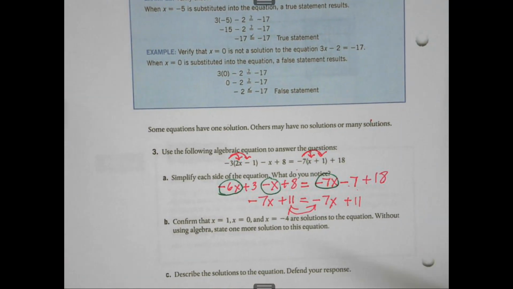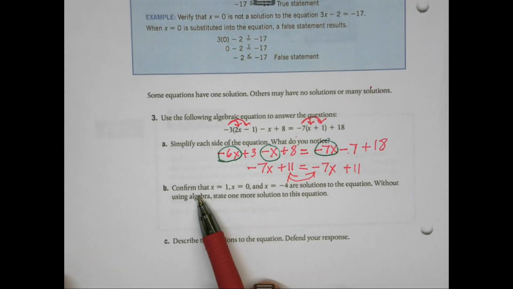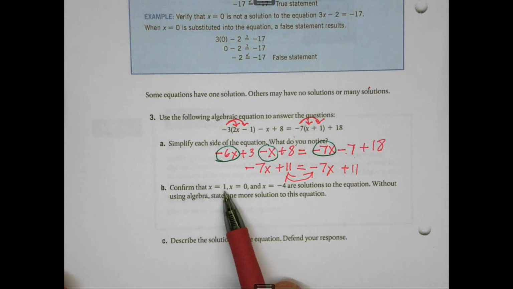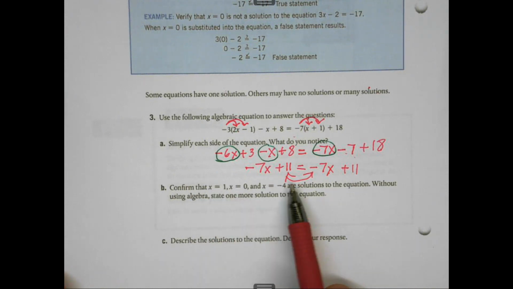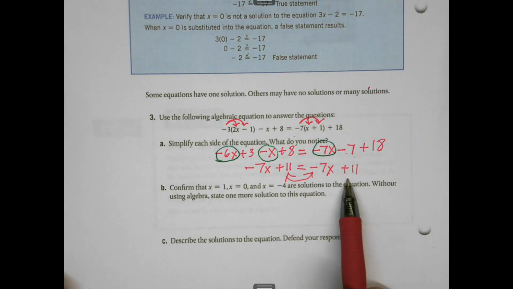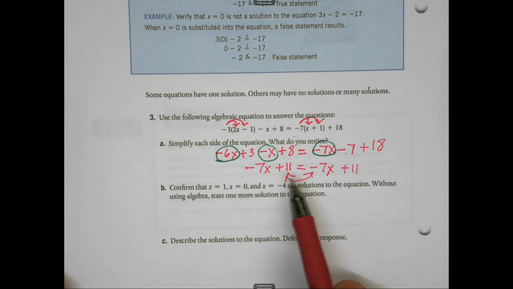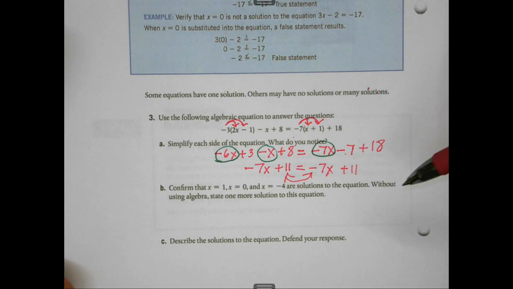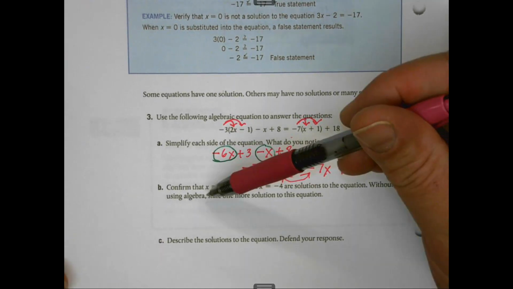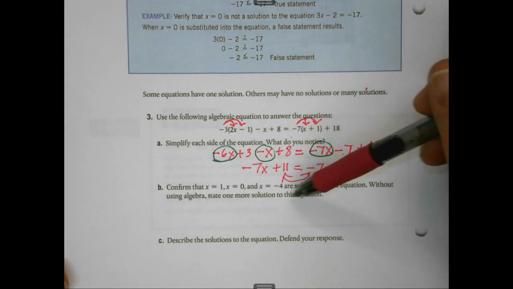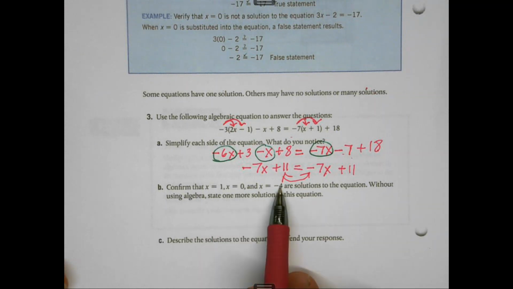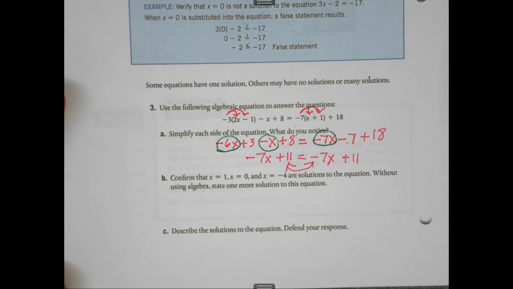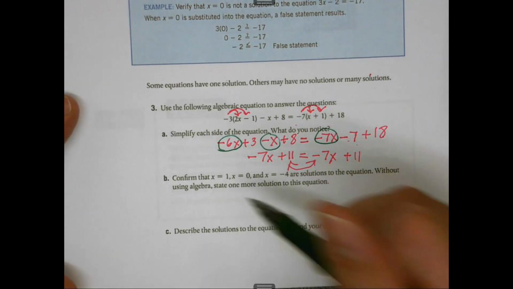Now let's see. So x equals 1. Negative 7 times 1 plus 11. Does that equal negative 7 times 1 plus 11? Well, of course it does. Okay, negative 7 plus 11 is 4, and that's going to happen to all three of these solutions.